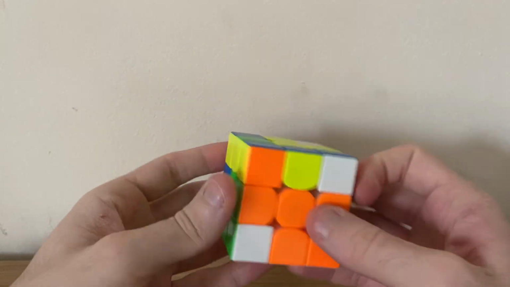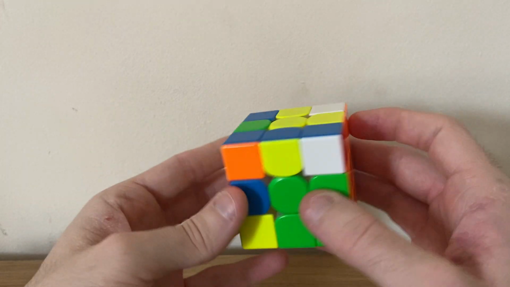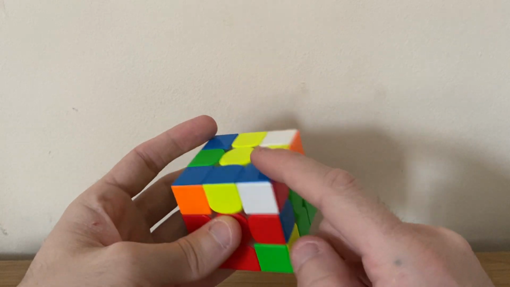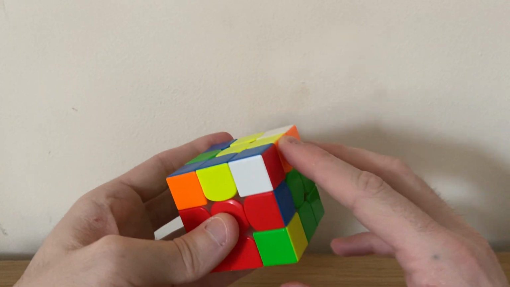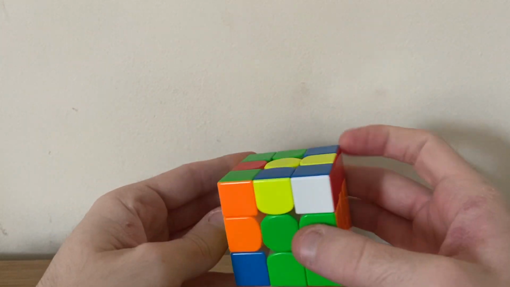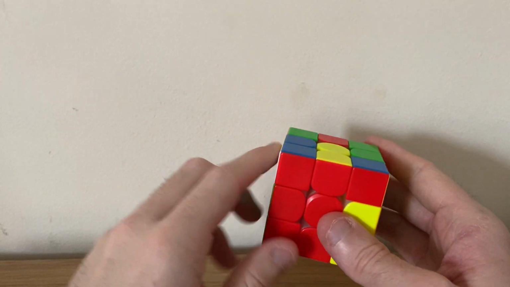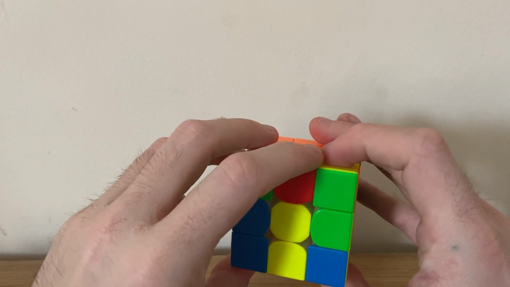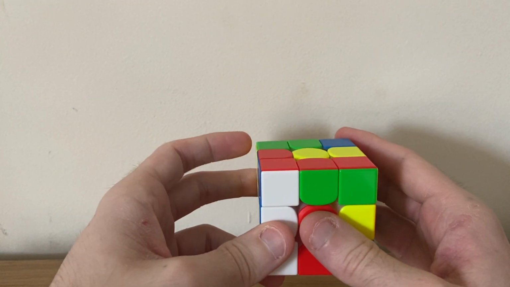Let's have a look. So next we could probably do red and blue. So we have this case where we've got the white facing us, the red and blue corner here, and the red and blue edge right here below it. So we can just take this edge out, put it in the top layer, which then we can rotate twice. Sorry, do a U2, which gives us this easy case, which I've shown you a couple of times, where you just go L prime, U prime, L.